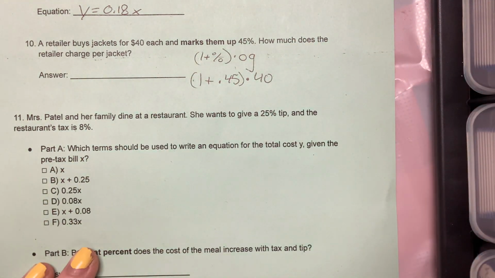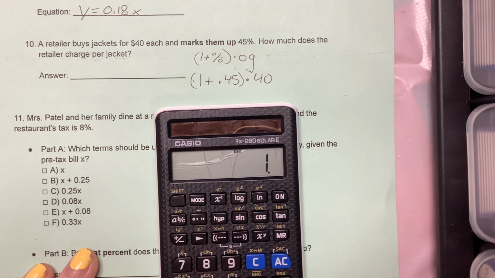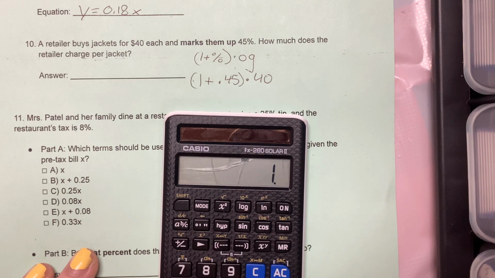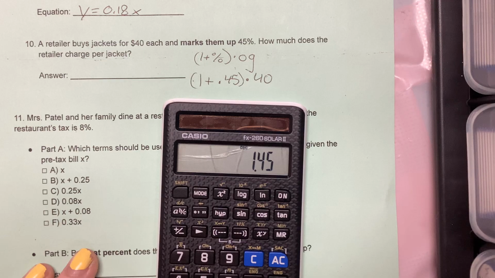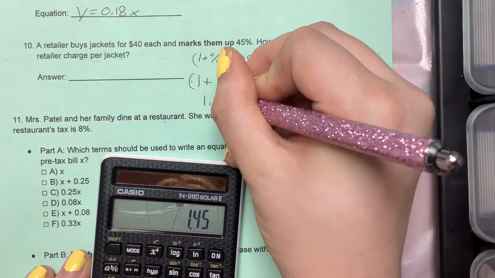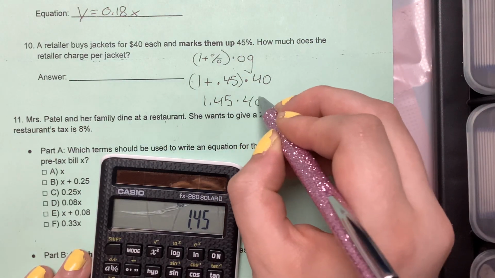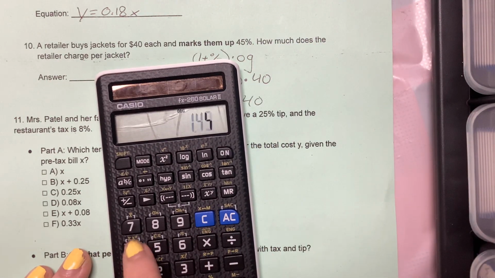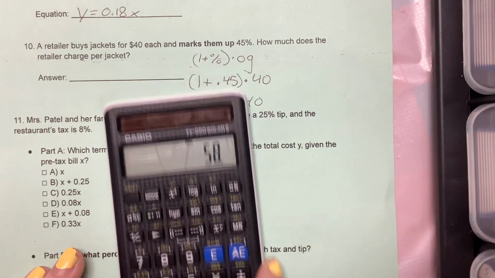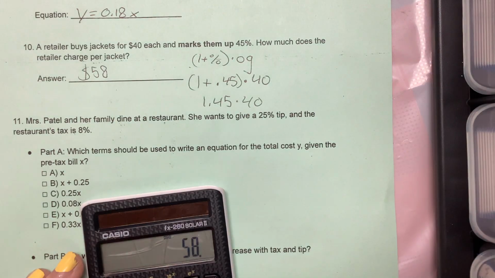Okay, on a calculator, if you can't do this in your head, 1 plus 0.45 is 1.45. No shame if you can't do that in your head. Please use your calculator. Times 40. $58. There we go.